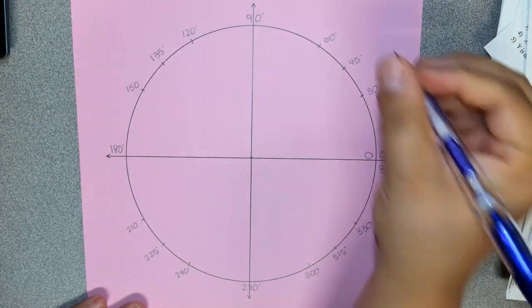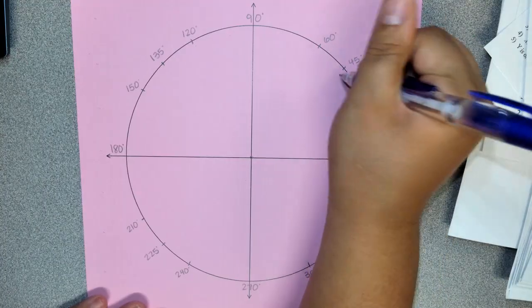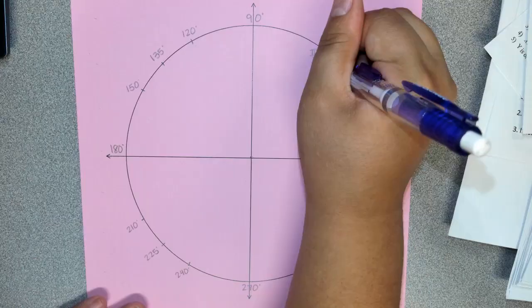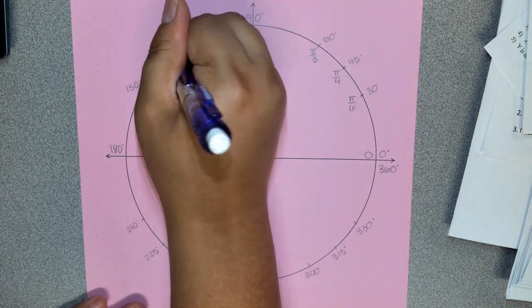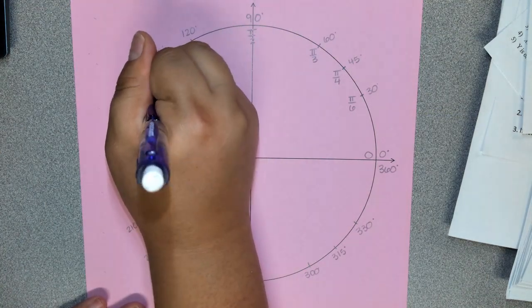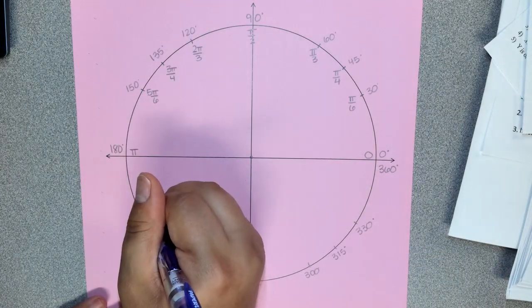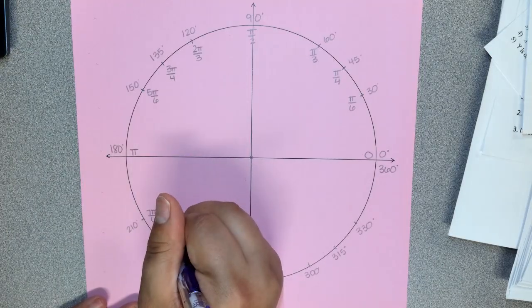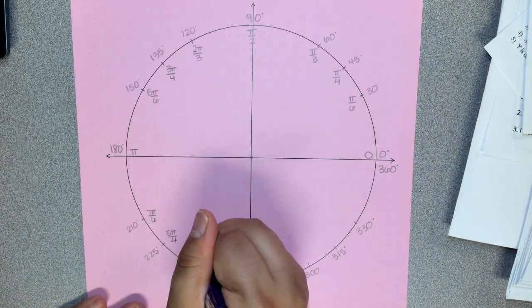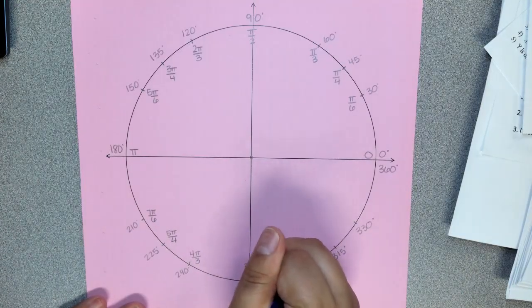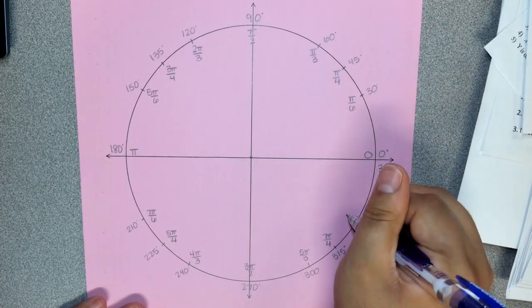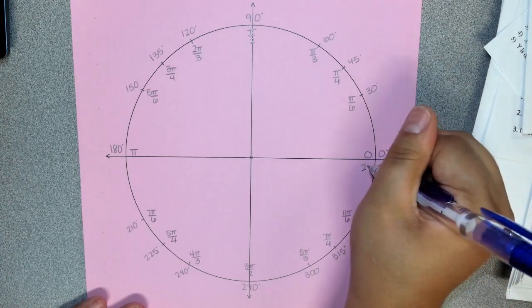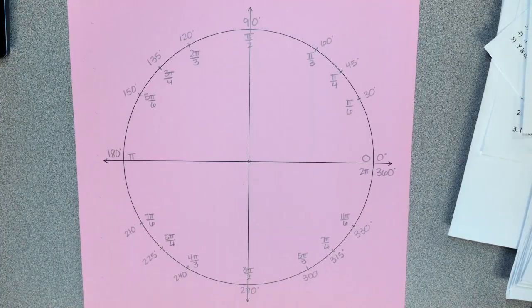And then do your radians, please. Again, please do not write anything extra on this.